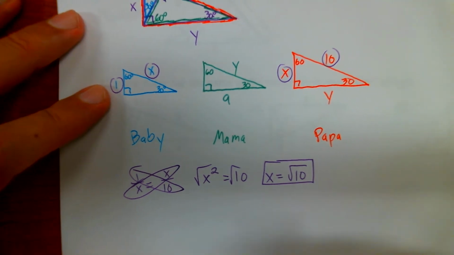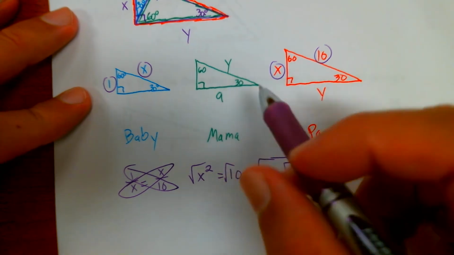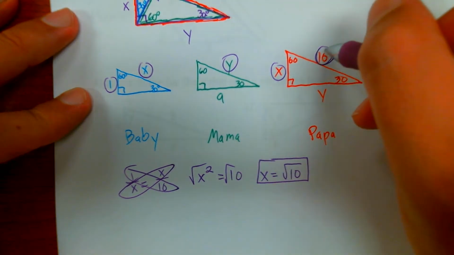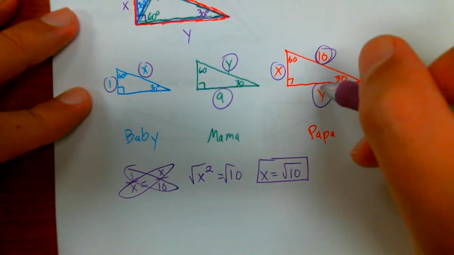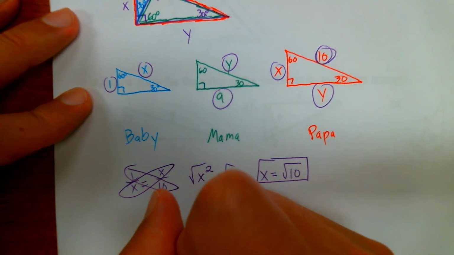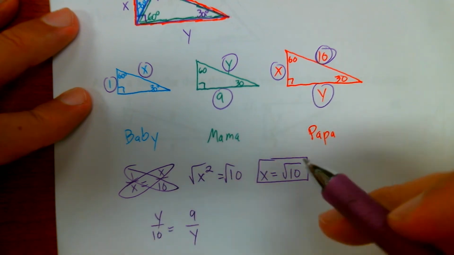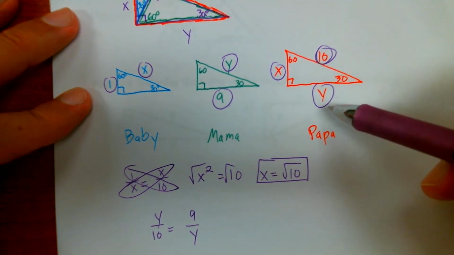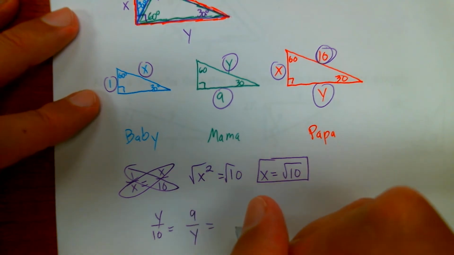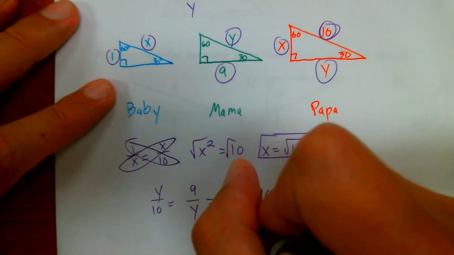All right, now for my y's. I've got a y on the hypotenuse, and I've got a 9 on the bottom and a y on the bottom. So I'm going to go left to right: y over 10 equals 9 over y. Again, I could have done y over 9 equals 10 over y. Cross multiply, I get y squared is equal to 90. Take the square root of both sides.